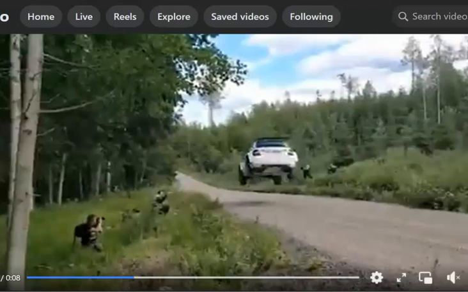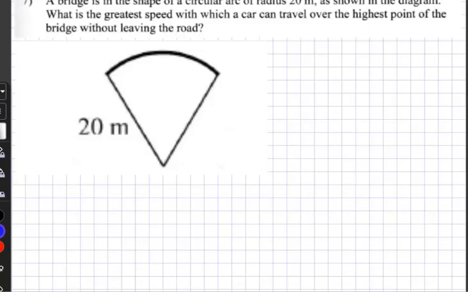We're also going to look at questions where we have an object on the outside of a cylinder, and if we were to let it fall off that cylinder, what is its motion? So in this instance, we're talking about the bridge being the shape of a circular arc, and the idea is what speed must it be doing in order to stay on the actual road, as opposed to lifting off and jumping. Doing some air.